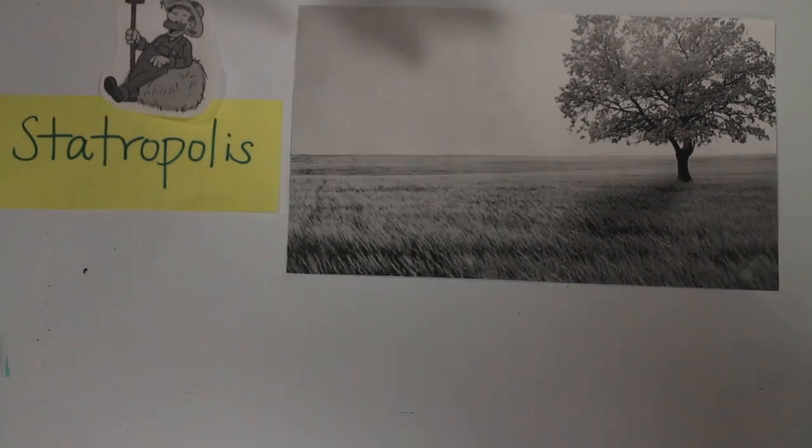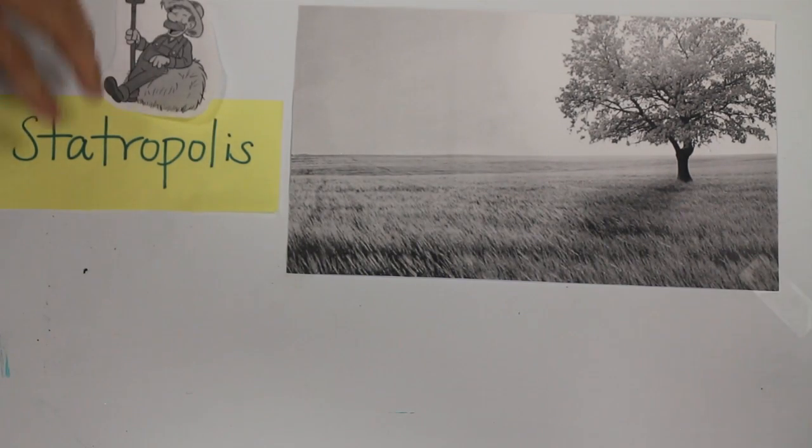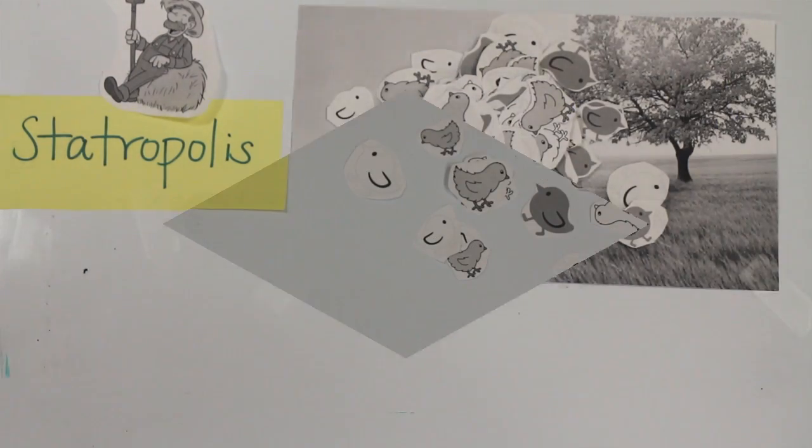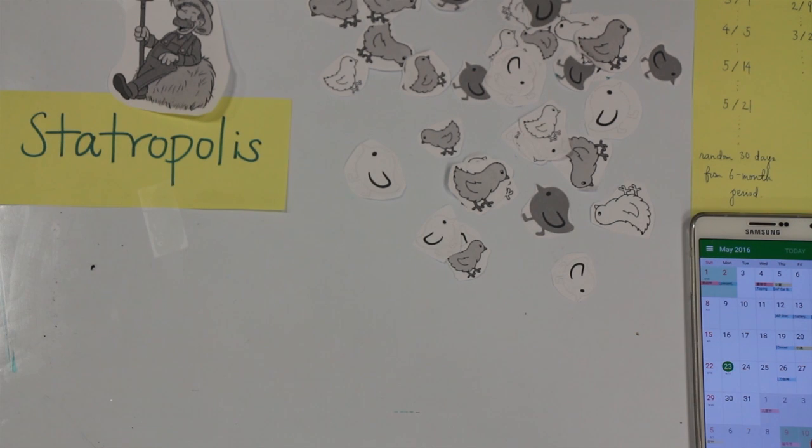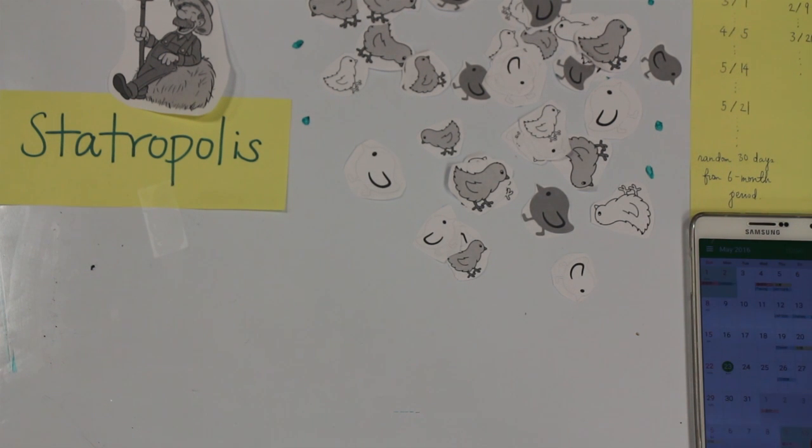Sam has recently purchased a farm. The farm is called the Metropolis, and there were over 1,000 chickens here. Sam is interested in knowing the average amount of feed the chickens eat every day. He randomly selects 30 days out of a 6-month period and records the amount of feed his chickens eat on each of these days.